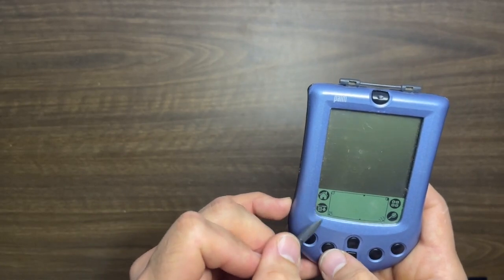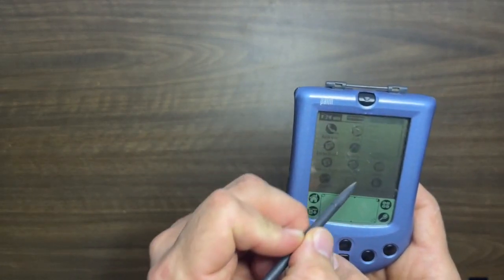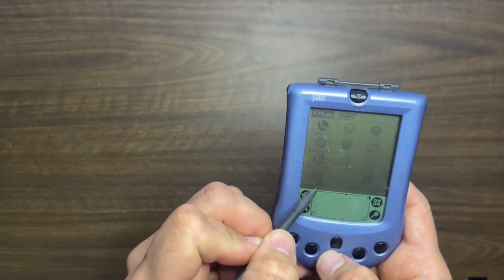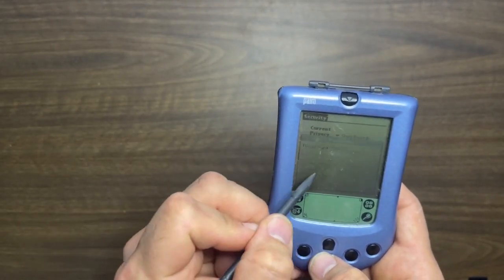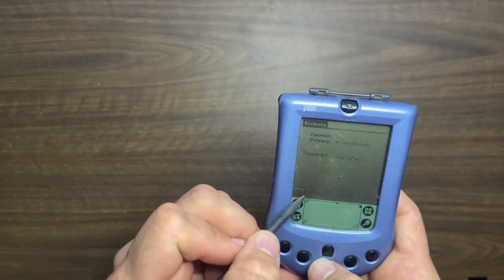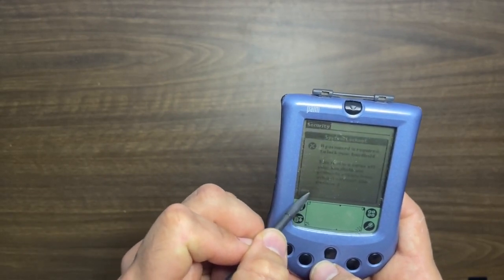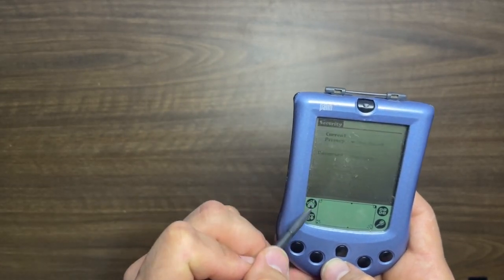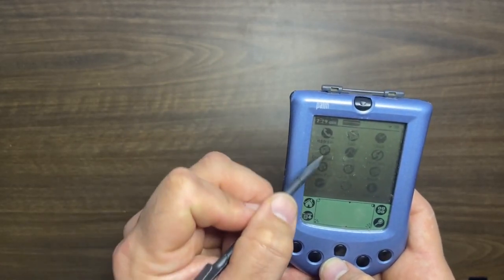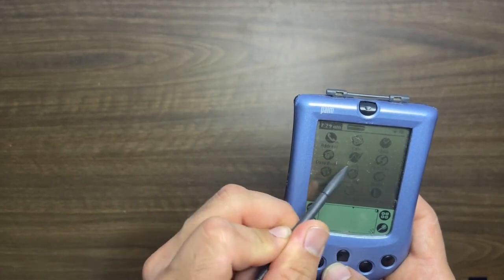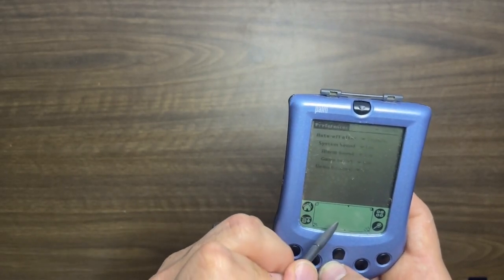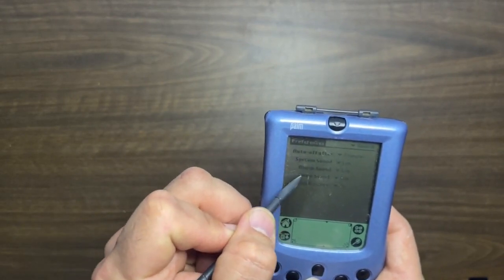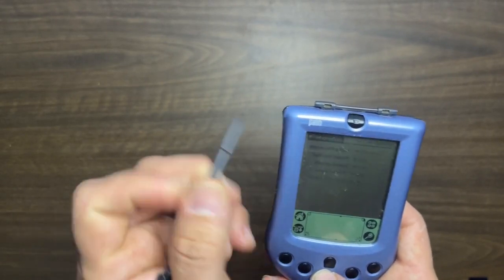So if we go here, we can see there's security, password. You can make your password. Lock and turn off. And then if we go to preferences: auto off after 2 minutes, system sound low, alarm, game sound low, beam receive on.